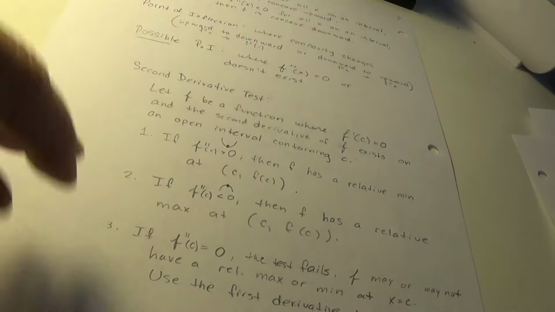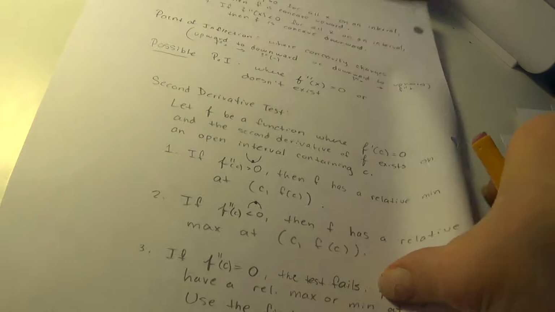All right, to conclude today's video, we are going to look at a real-life example, since we've been mostly theoretical about the second derivative test. So let's go ahead and give us some meat behind it here. All right, here is the example that we want to do.